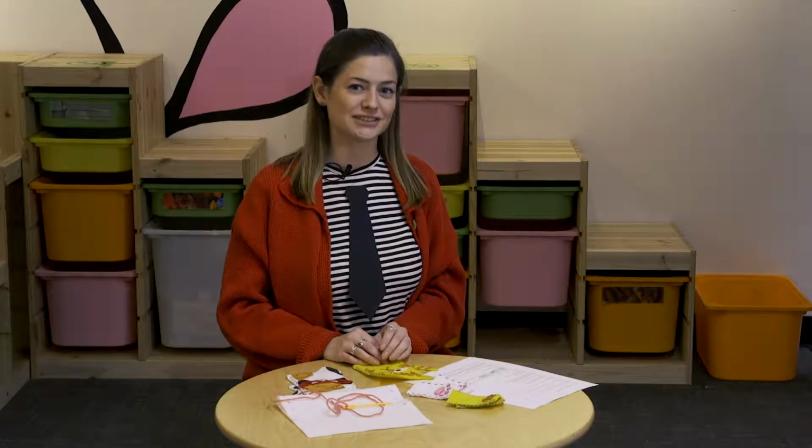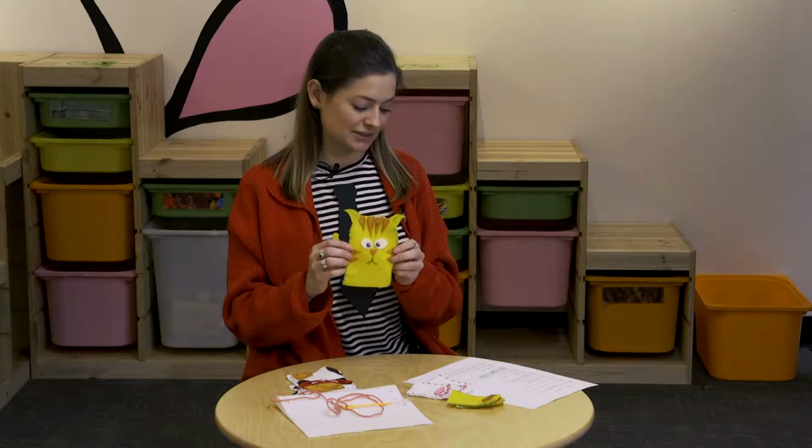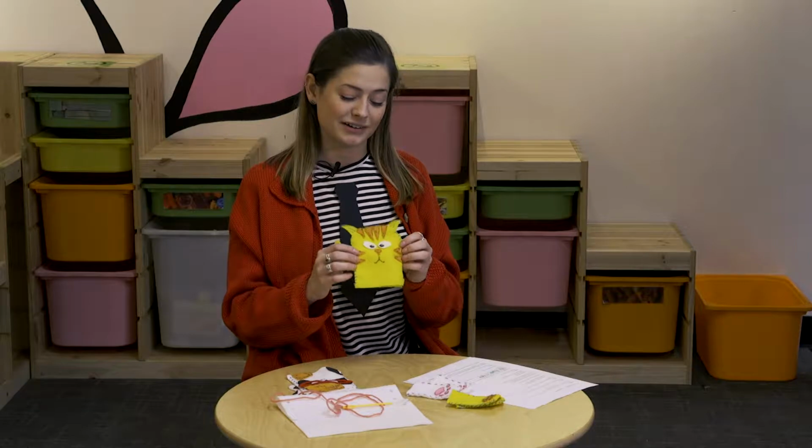Hi designers, did you see the puppet that I brought in with me today? This is made out of something called fibers. And these fibers are felt. They don't tear or rip apart.